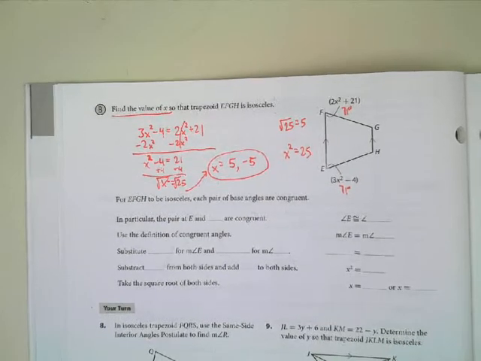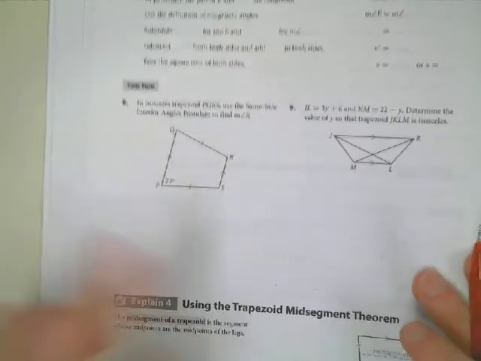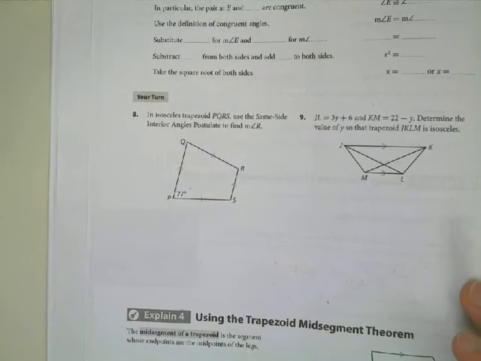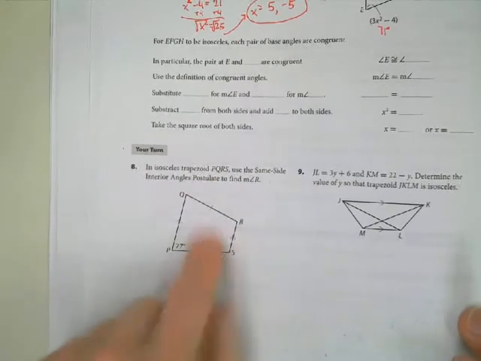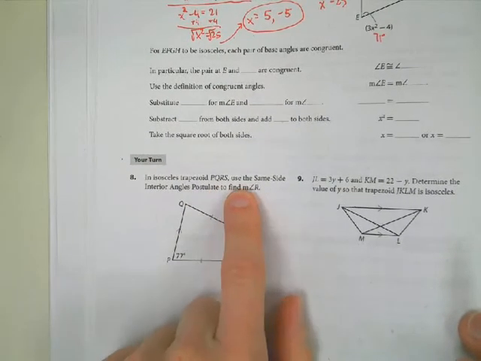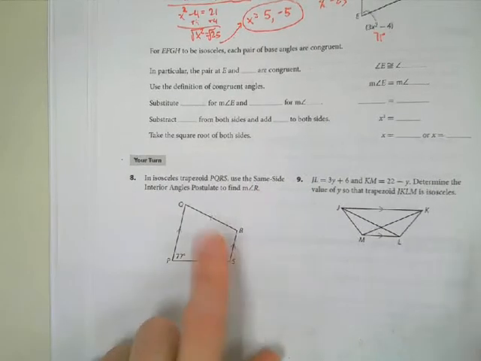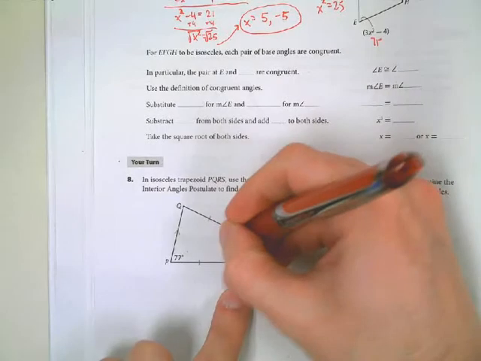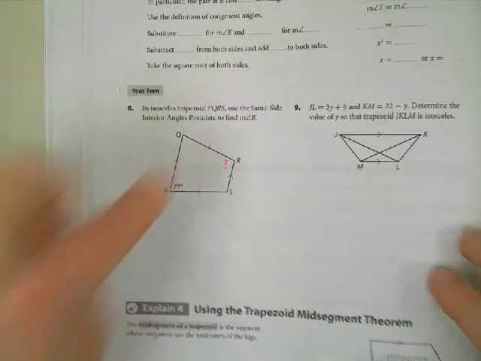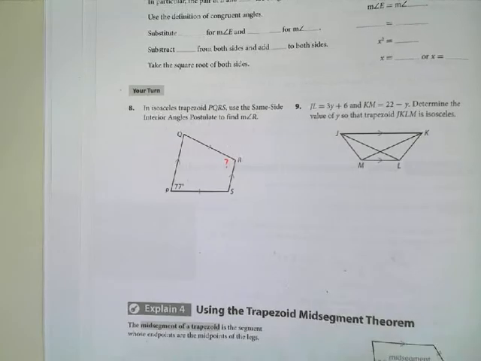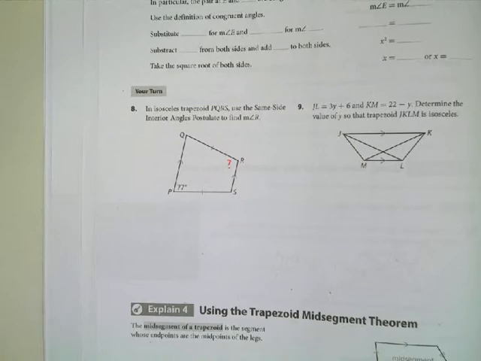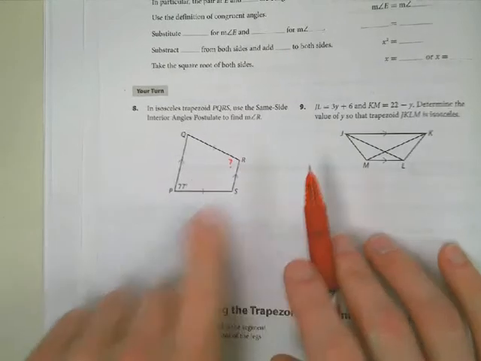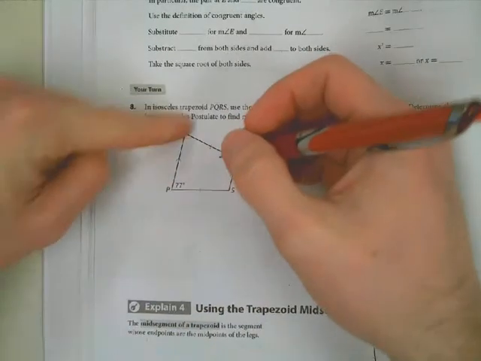Okay, all right, let's take a look at these, and then we'll be done. I'll give you guys your assignment. So 8 and 9, and then we'll stop. Number 8, we have an isosceles trapezoid PQRS, and we're asked to use the same side interior angle postulate to find the measure of angle R. Since this is an isosceles trapezoid, angle P must be congruent to what other angle here? Not angle S, Q. They're base angles, so this is also going to be 77 degrees.